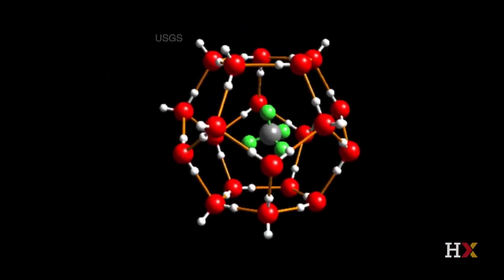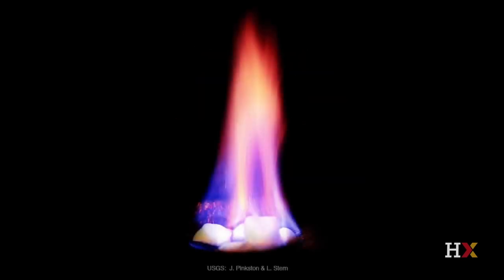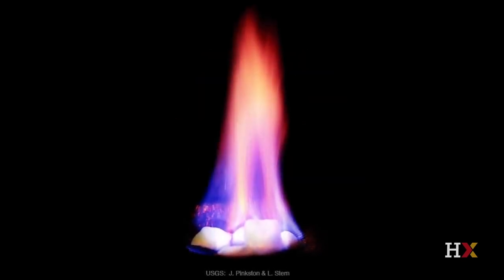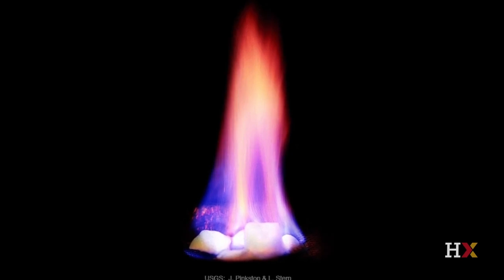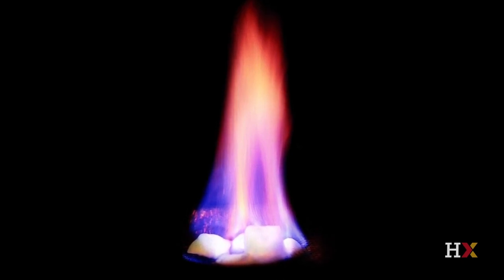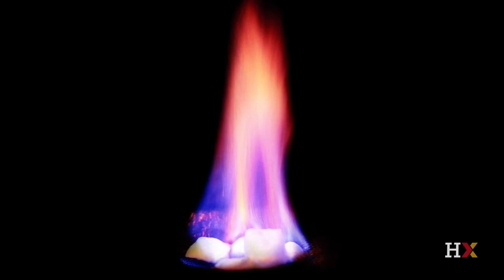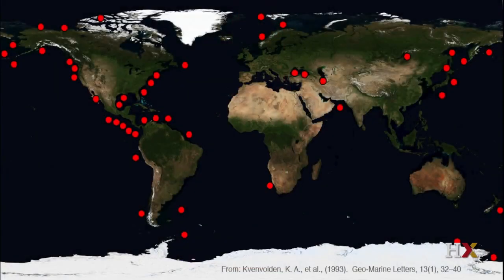It's a metastable phase that has many molecules of water forming a cage-like structure around a methane molecule in the center. It contains so much methane that even though it's composed mostly of water, you can actually light it on fire as a solid. Methane hydrates occur naturally in parts of the Earth where there's a large amount of methane and water, and the temperature is low and the pressure is high enough for this methane hydrate to form.